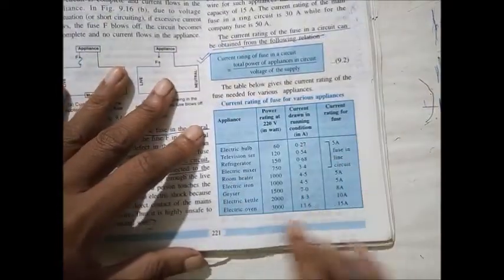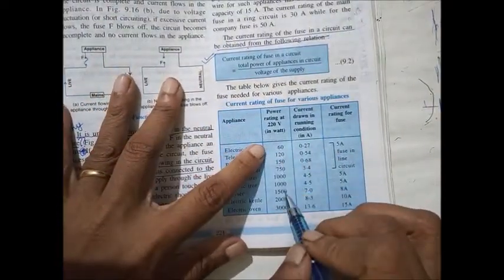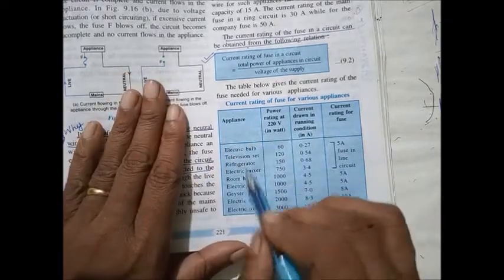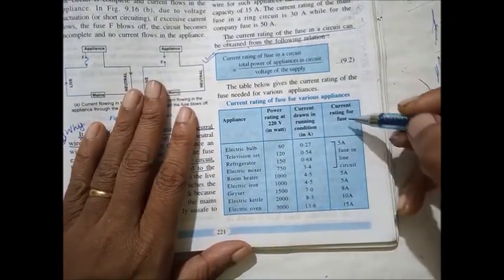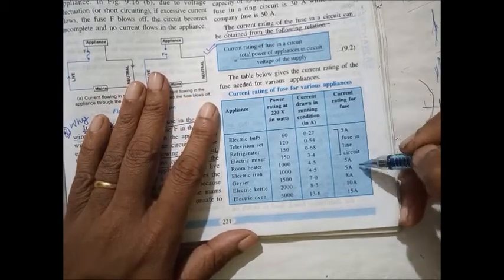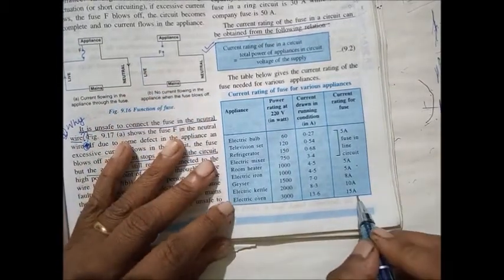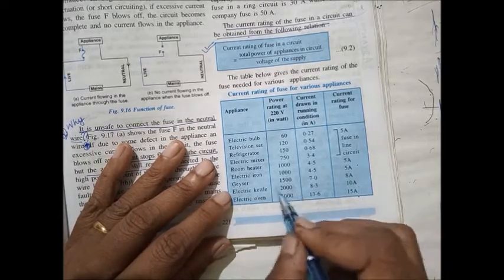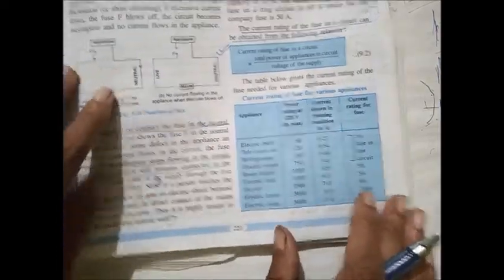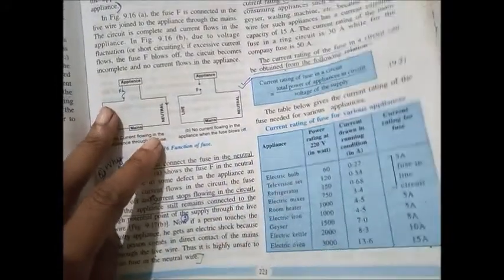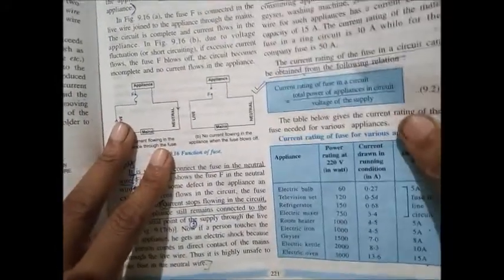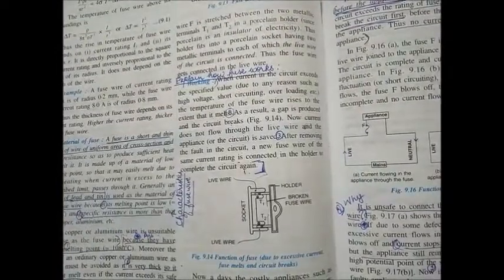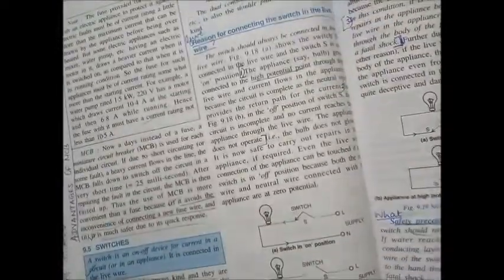Now they have given a table which gives some of the common appliances that we use and the current rating of the fuse. See, an electric oven and such needs a 15 amp fuse wire. A kettle needs 10 amp. That depends on their power rating. So what information does current rating give? It tells you the maximum current that can be withstood by that fuse wire, beyond which it will start melting.